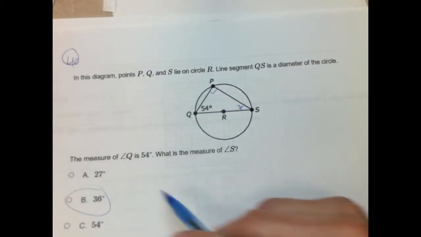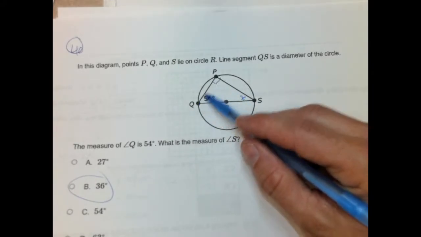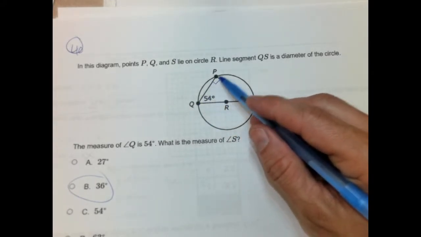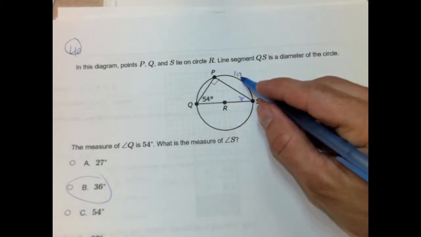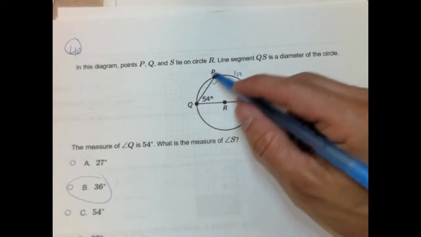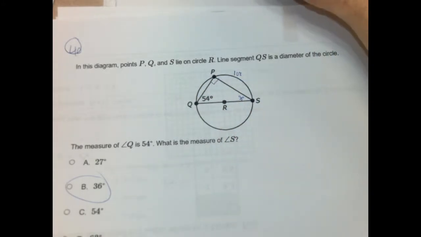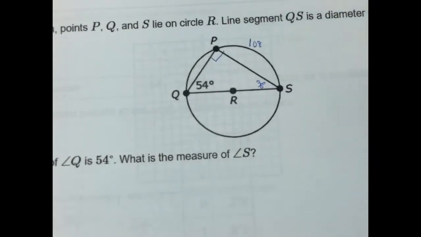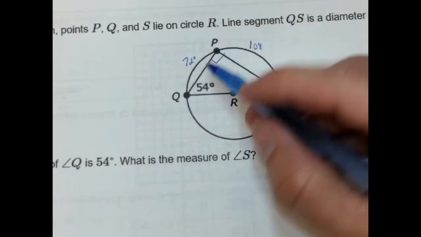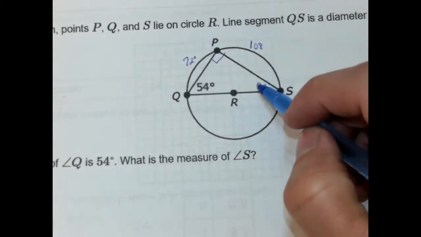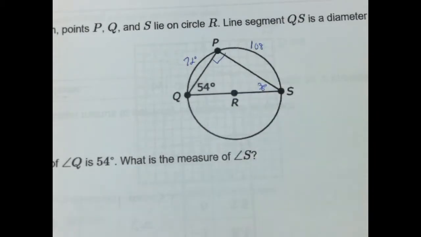There's another way to do this too, though. Let's say you didn't know that. Well, you know this is 54 degrees, and you know an inscribed angle will be half the measure of the arc. So that means this would be 108. And we know this is a diameter, which means this is a semicircle. So this whole thing's 180. Well, that means this would have to be 72 degrees because these two arcs would have to equal 180. And because this is 72, this would be half of that. So half of 72 would equal 36. That's another way to get S.